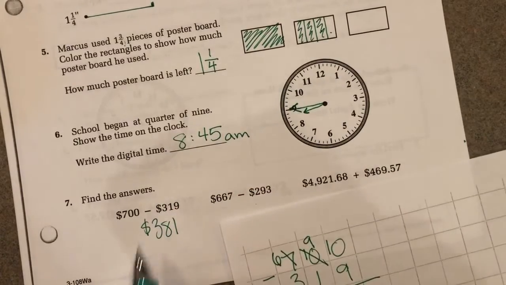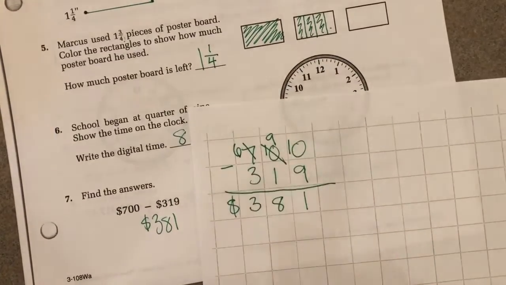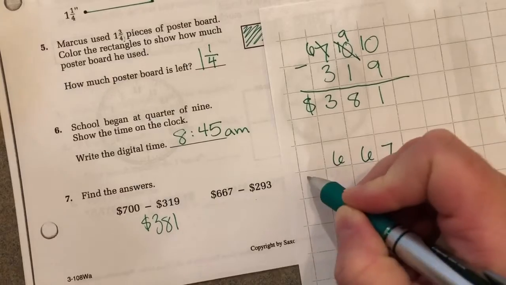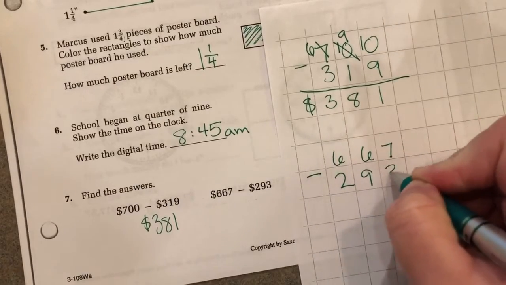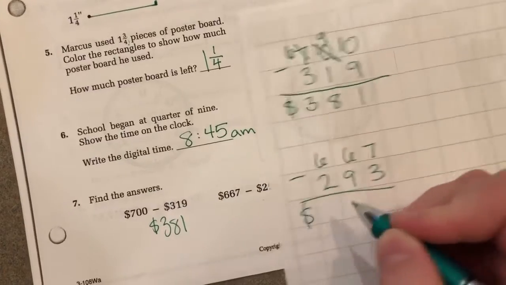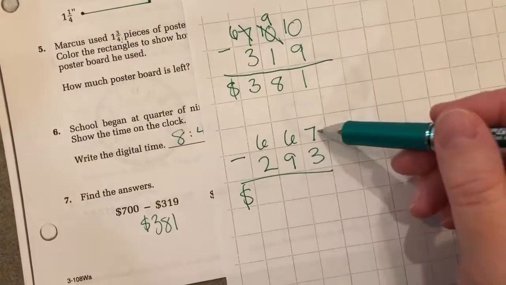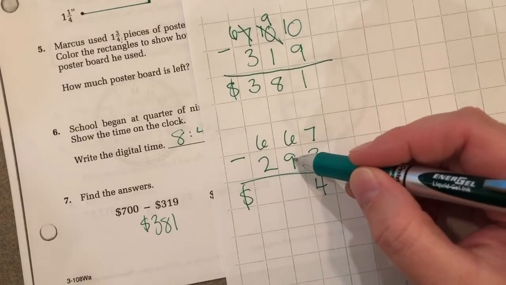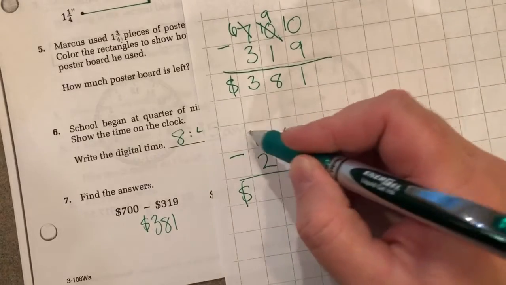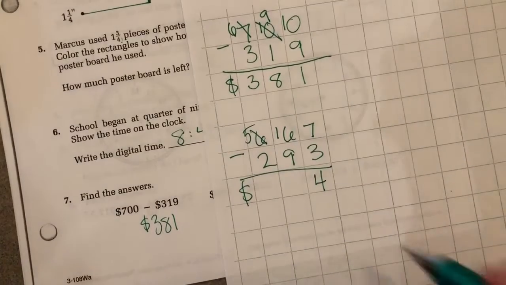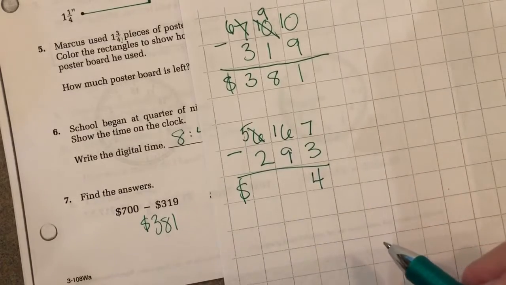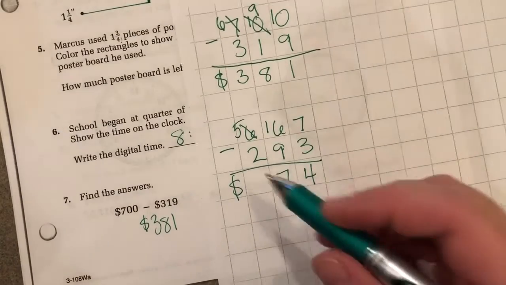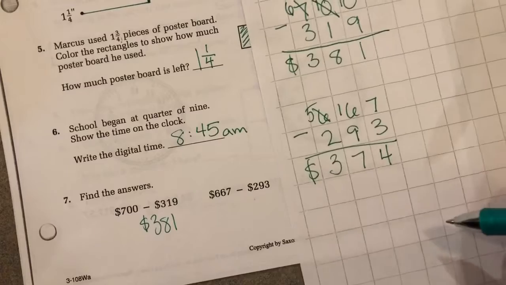Remember, if you're just writing the answer, take a picture of your scratch paper when you're done. 667 take away 293. Okay? Dollar sign goes back on when we're done. Now, 7 take away 3, can I do it? Yep. But bigger bottom, you gotta borrow on this one. Go to the neighbor, borrow 1, and bring it back home. 16 take away 9 is 7. 5 take away 2 is 3. 374.